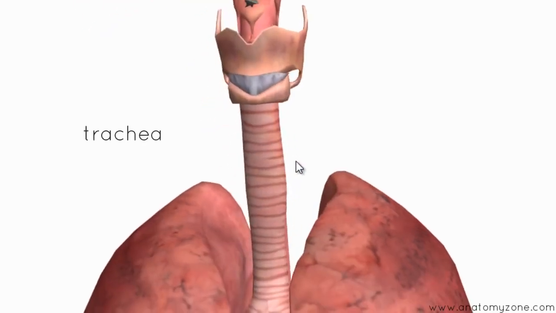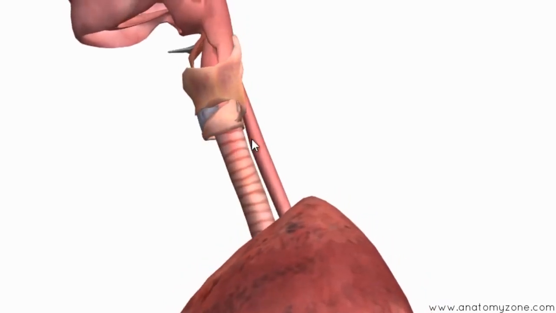So the trachea is this long pipe, and it connects the larynx to the lungs. So you can see on the trachea there's these kind of rings. So the trachea has these C-shaped cartilaginous rings which help to form its structure. So if I just rotate round, you can see the esophagus behind. So the C-shaped rings mean that there's cartilage sort of anteriorly and laterally on the trachea, and posteriorly the trachea consists of smooth muscle.